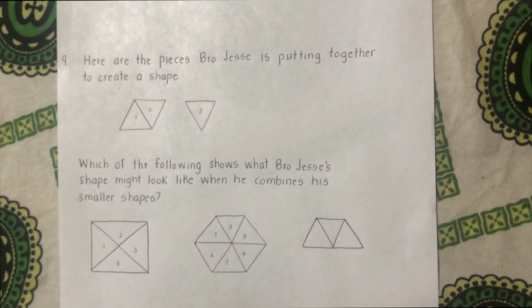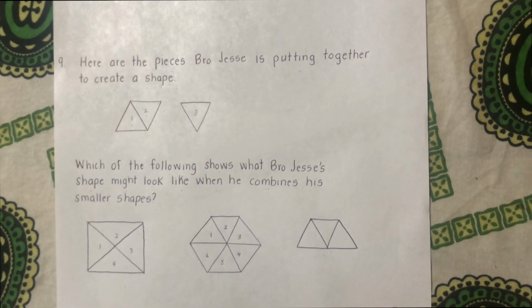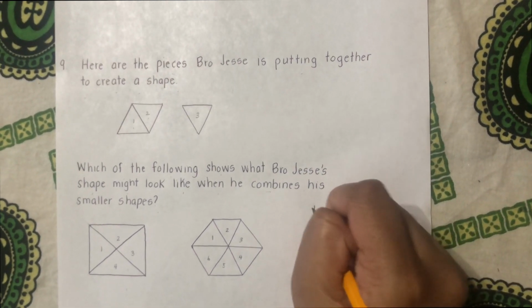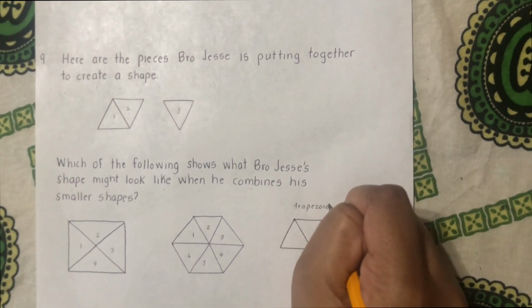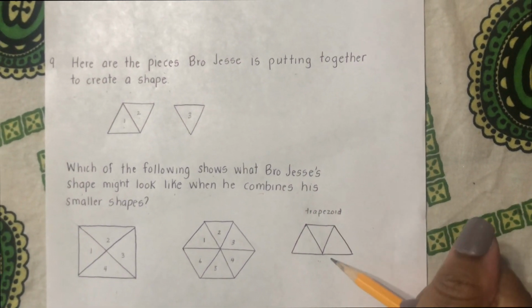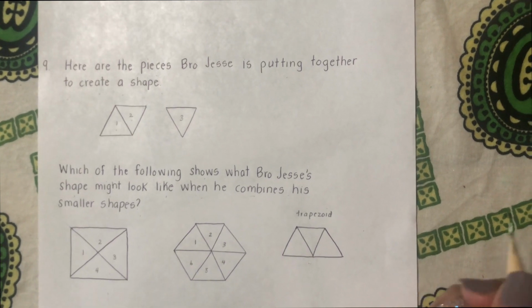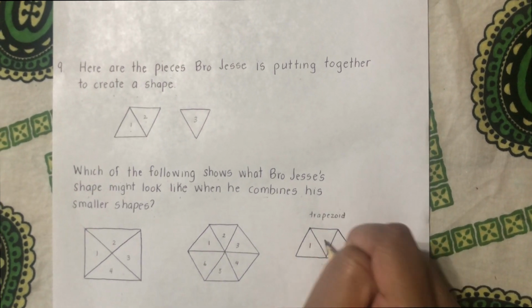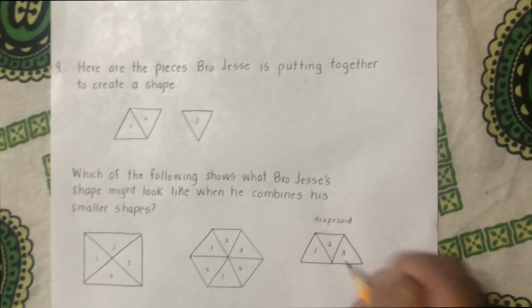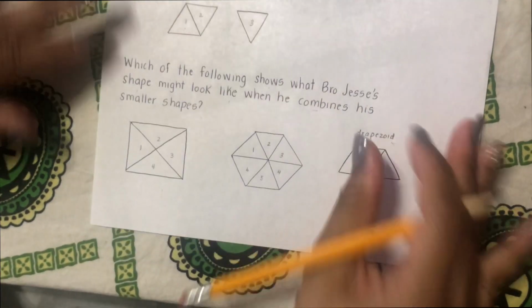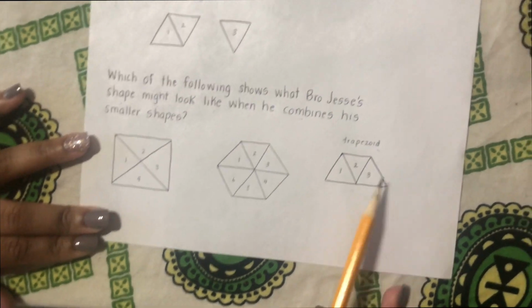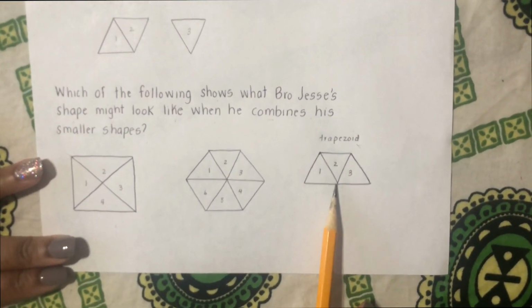What is this shape called, Congo Nation? Very good. This is a trapezoid. Let's see how many triangles are inside of this trapezoid. 1, 2, 3. Congo Nation, this might be the shape that Brother Jesse was able to create.